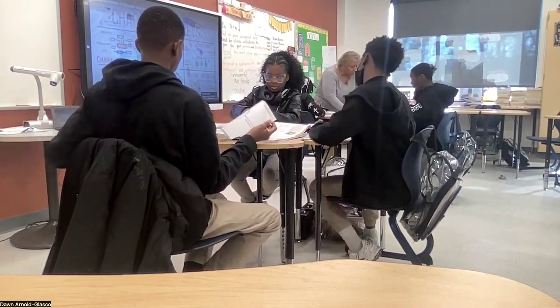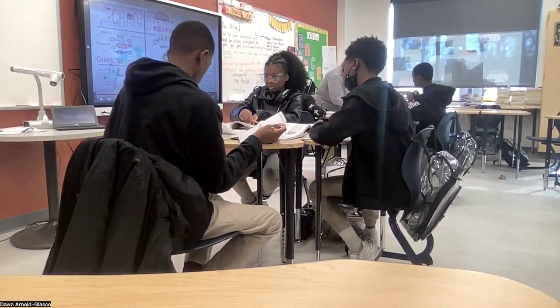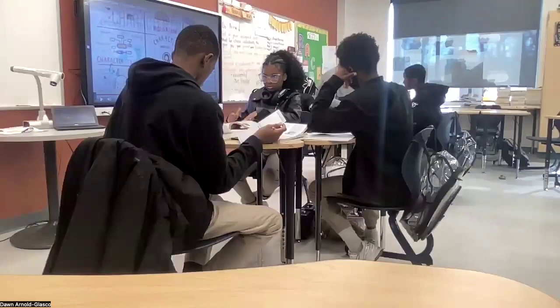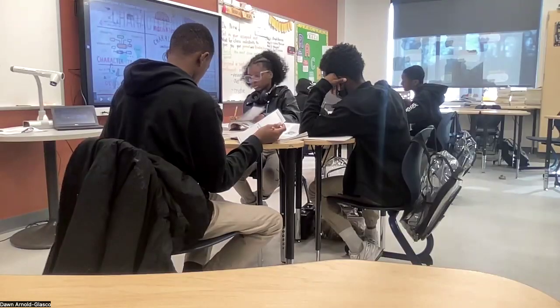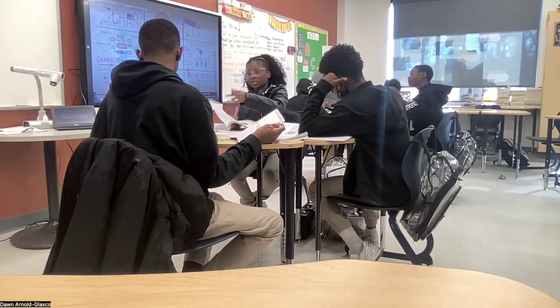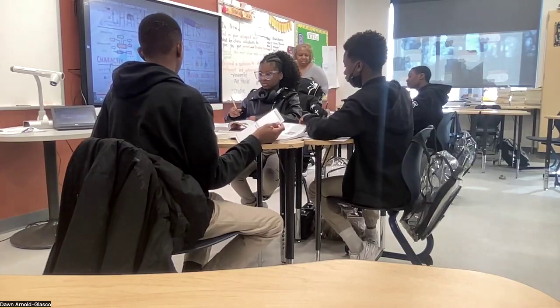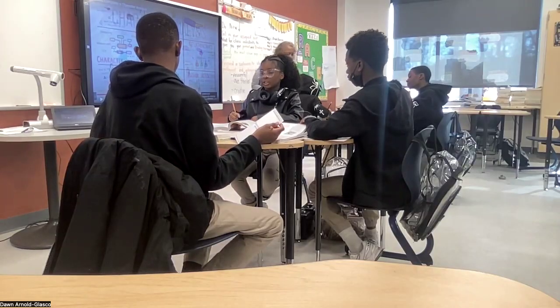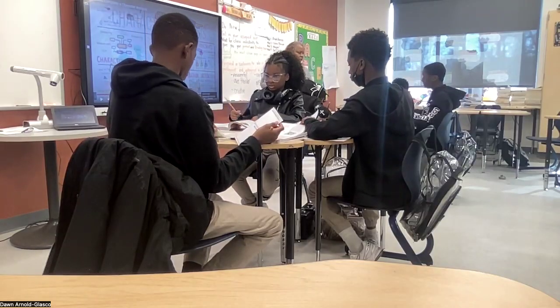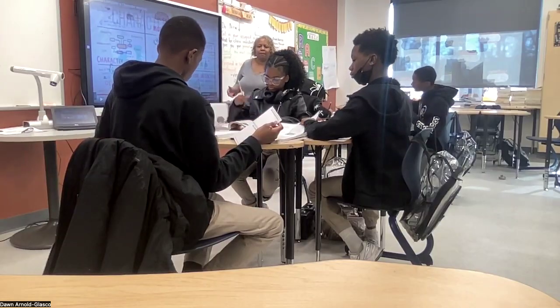Next page. Yours on the left, that's your definition, the one that the book gives us. And this Frayer model allows us to be able to see the word in different ways.